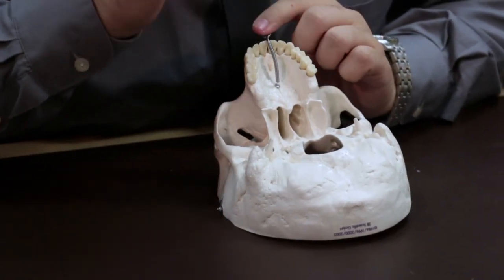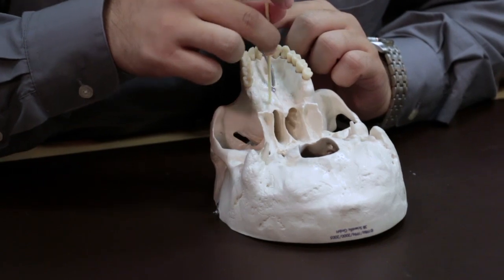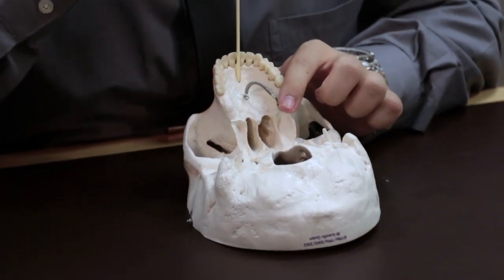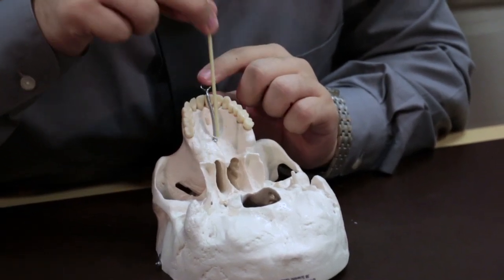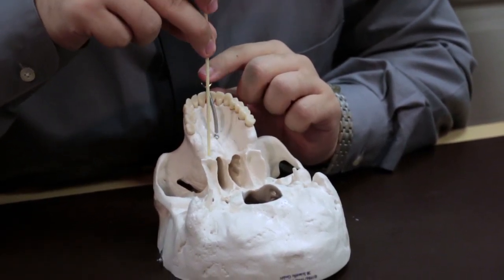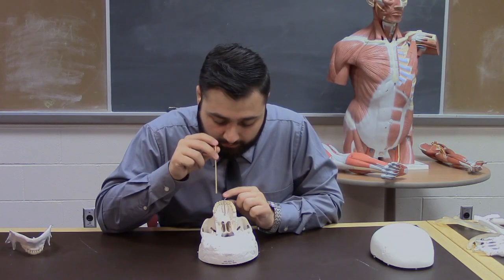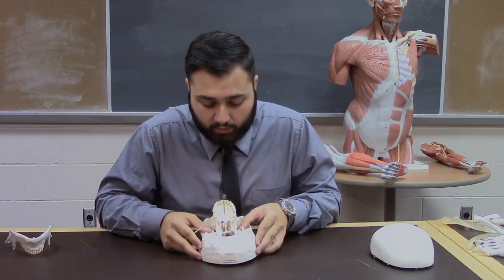Right here, this whole thing is the hard palate. This is part of the maxilla with the incisive fossa and foramen right there. And this is the palatine bone with the palatine foramen right there. Okay? So, just a quick recap.